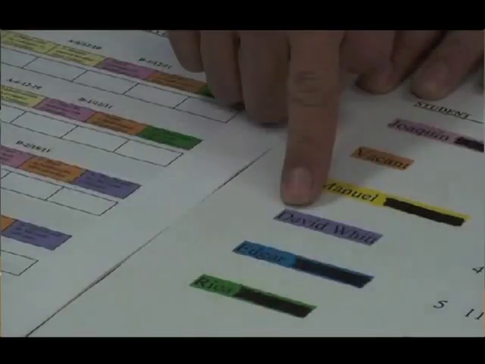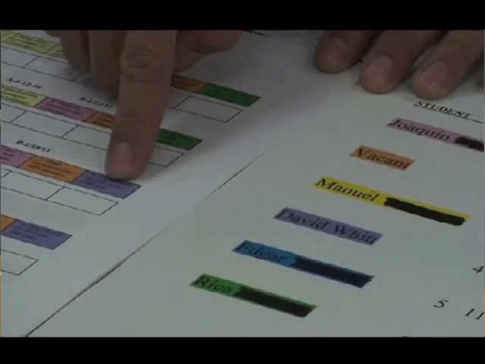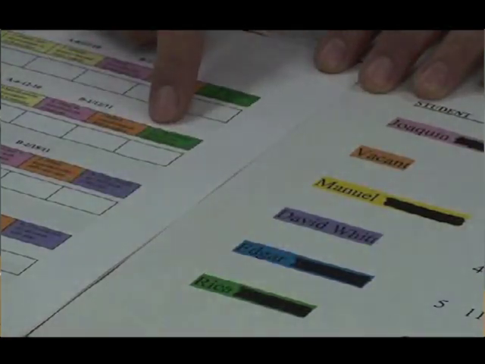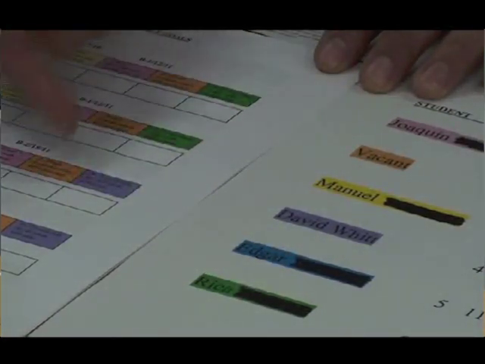And how do we do that, you ask? Well, we do that by color coding the staff members' names to correlate with the colors on the students' goals. Simple as that. That's how we're able to do 88 goals per day, every day of the week.